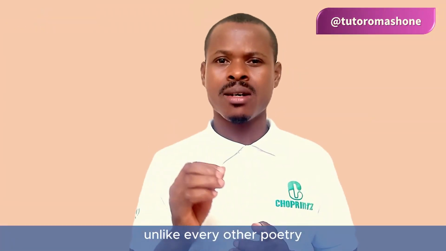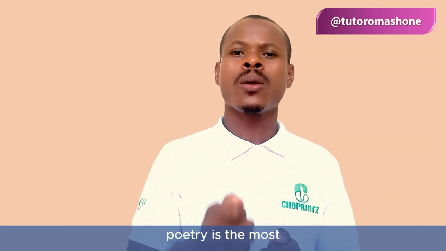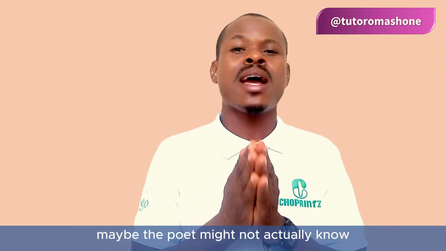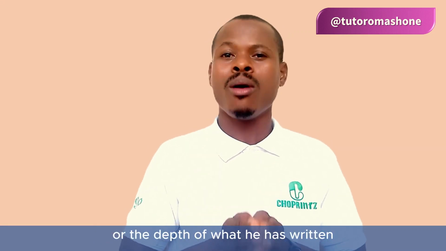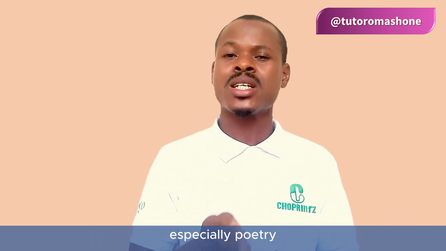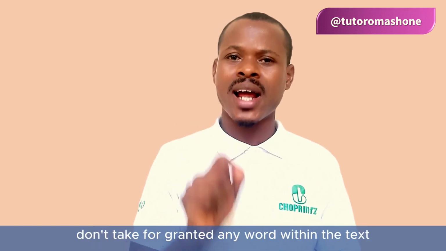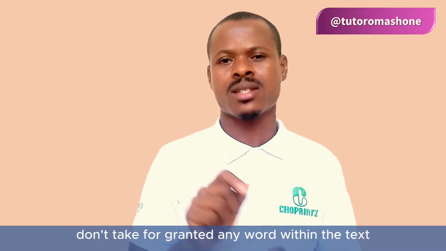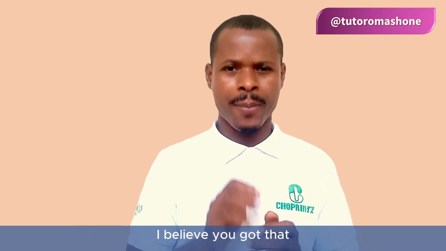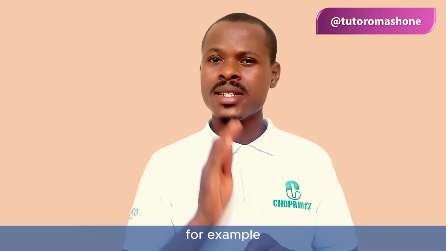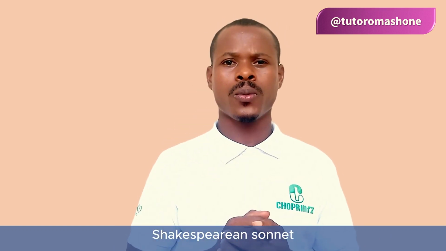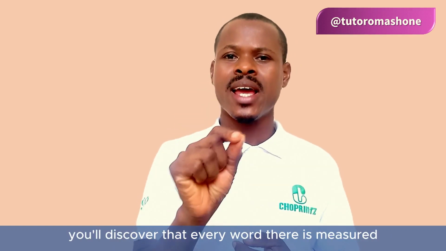Unlike every other text, poetry is the most stingy type of literature text you will ever meet. Maybe the poet might not actually know what he has written or the depth of what he has written, but when you are analyzing any literary text, especially poetry, don't take for granted any word within the text. Every single word in the text has a purpose to perform. I believe you got that, did you? Good. For example, if you take a look at any Shakespearean sonnet, you discover that every word there is measured.